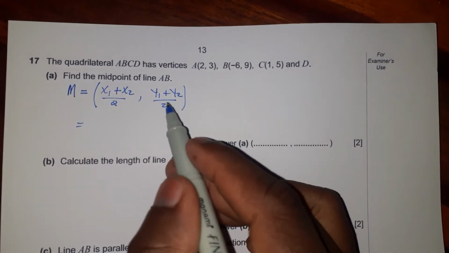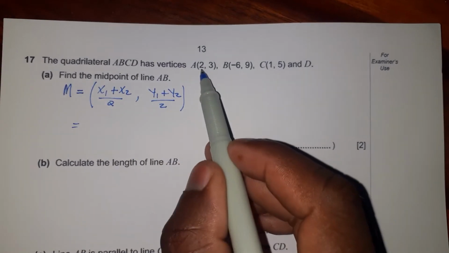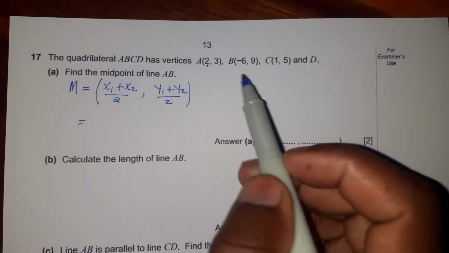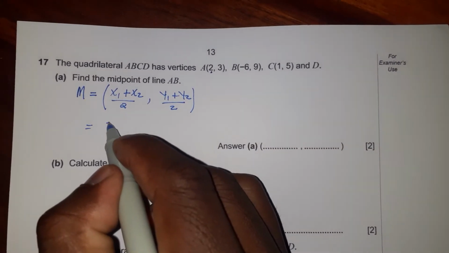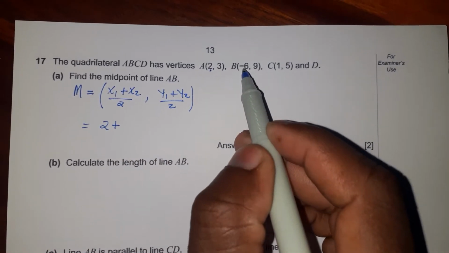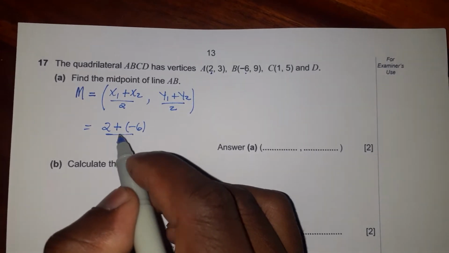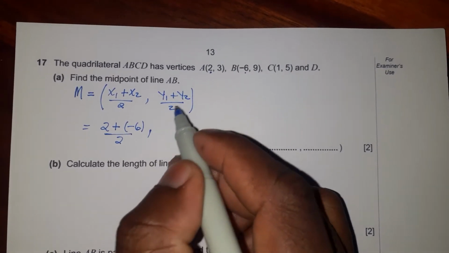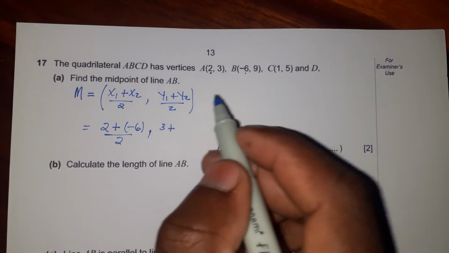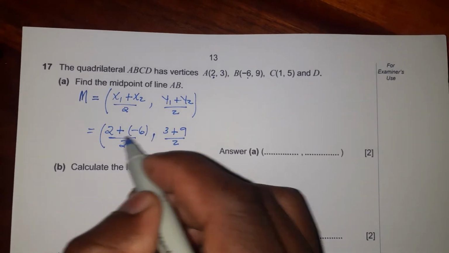Then we write equal. Now we have to substitute in that formula. Our x1 is this number here, the first number in the first point or the first coordinate, which is 2. Our x2 is this number here, which is negative 6. And then we divide that by 2 and then comma. Our y1 is 3 plus our y2 is 9. We divide by 2 and then we put brackets like that.